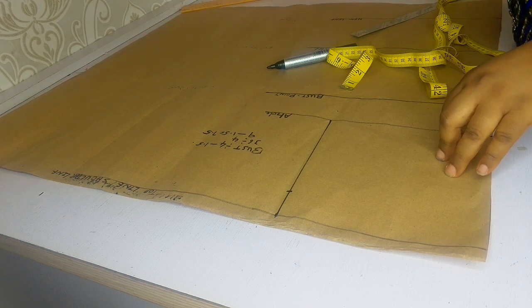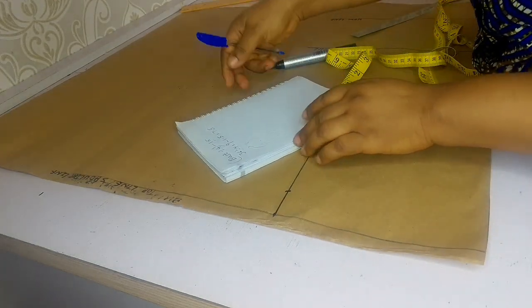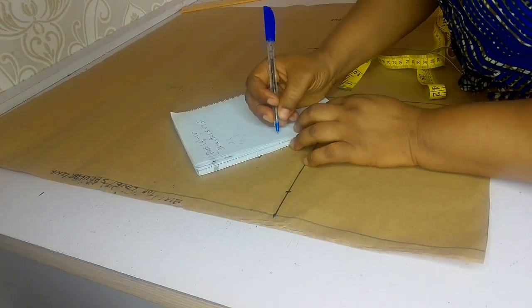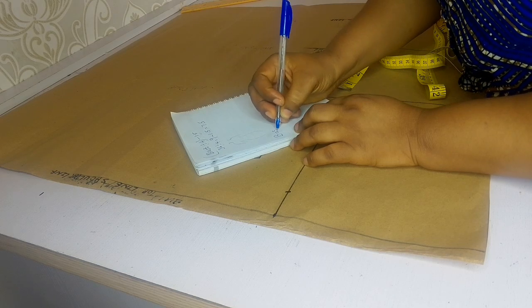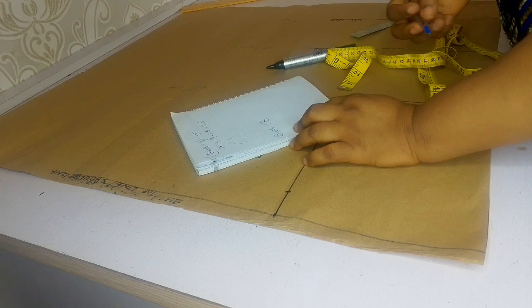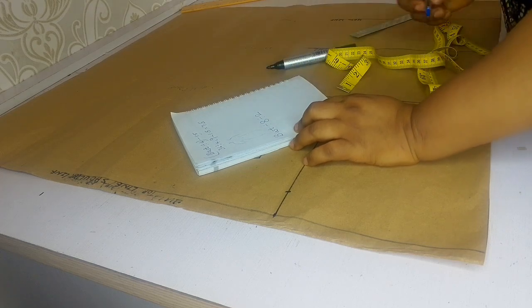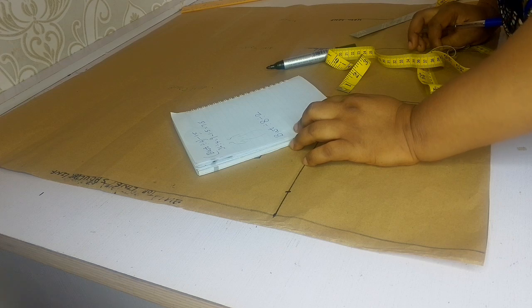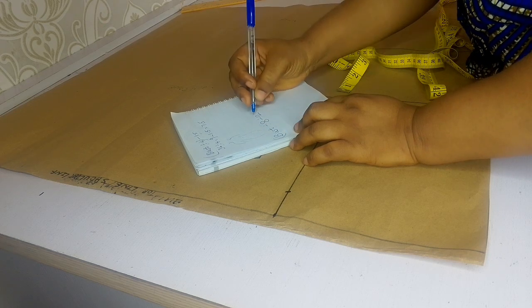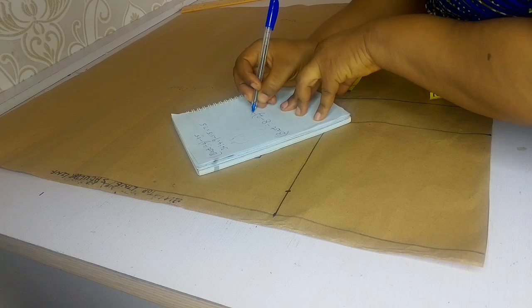Now, to calculate the armhole and the neckline, we say bust divided by 8. Whatever we get, we divide it by 2. Then whatever we get, we add 1.